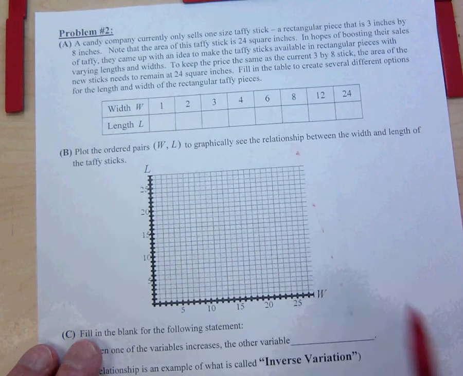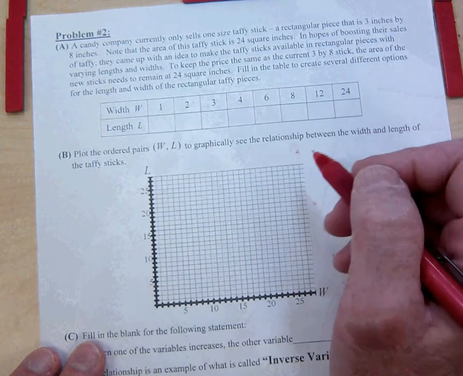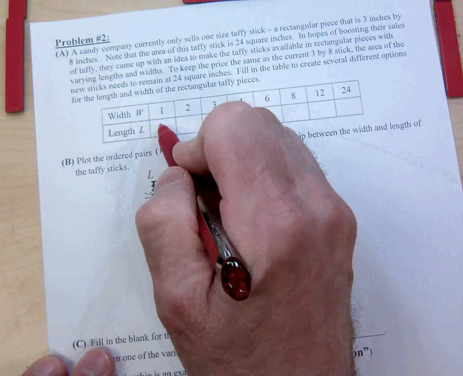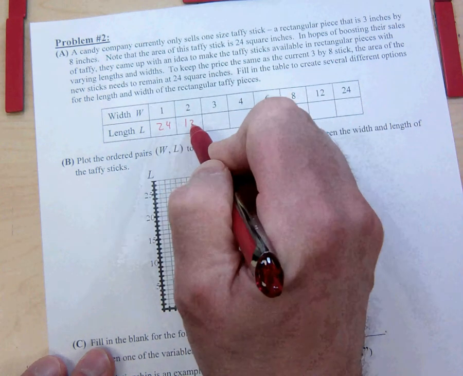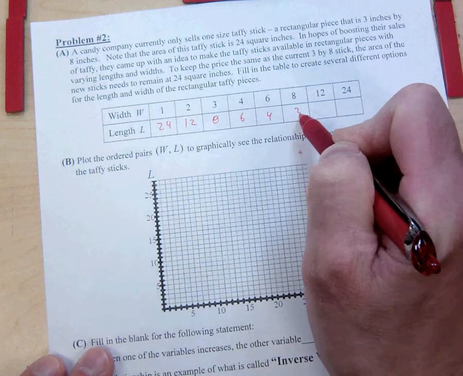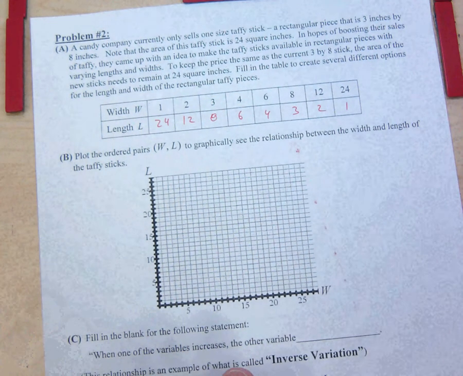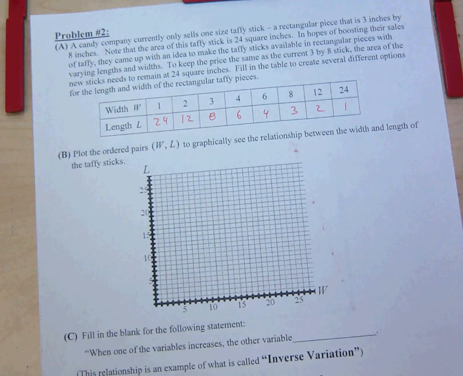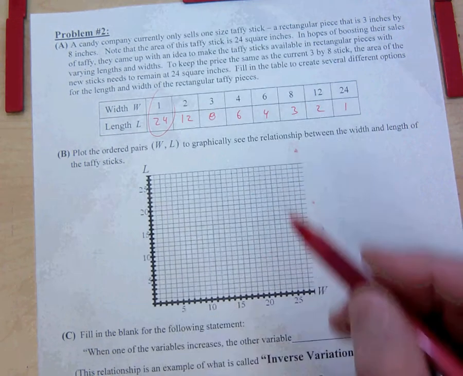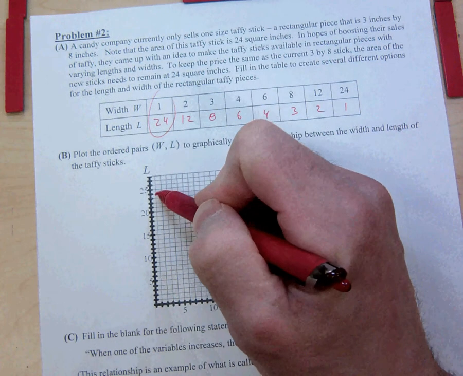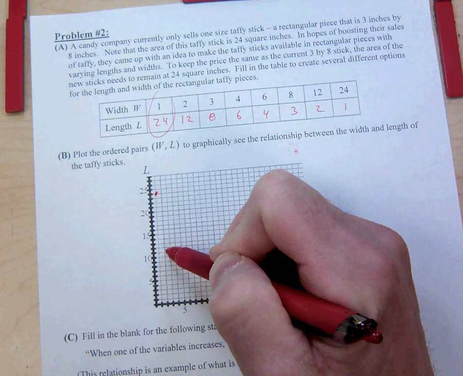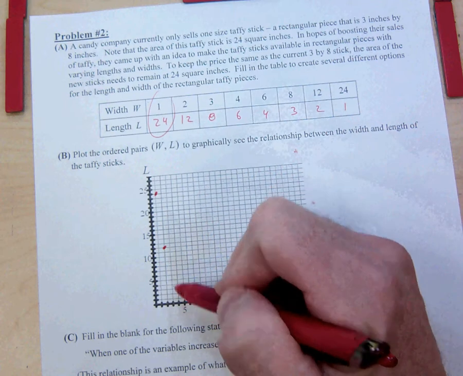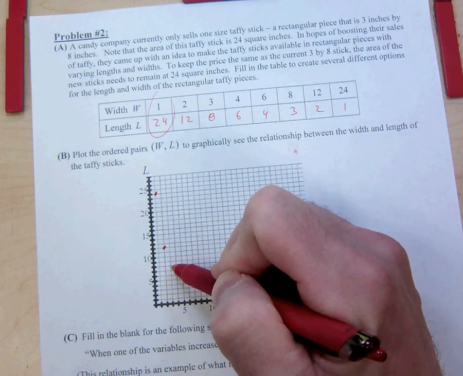All right, Easton, can you read me the lengths here? Starting here. Just 24, 12, 8, 6, 4, 3, 2. Okay. All right, everybody agree with those? Clearly the width times the length has to equal 24, doesn't it? Yes? Okay. And so we just fill those in, and now we're going to plot these points, like 1, 24, for example, that would be here. 2, 12, that would be here. 3, 8, and so on.